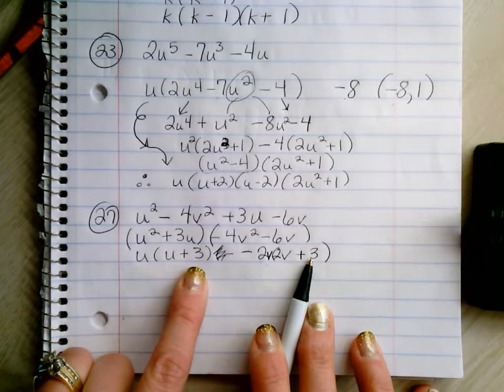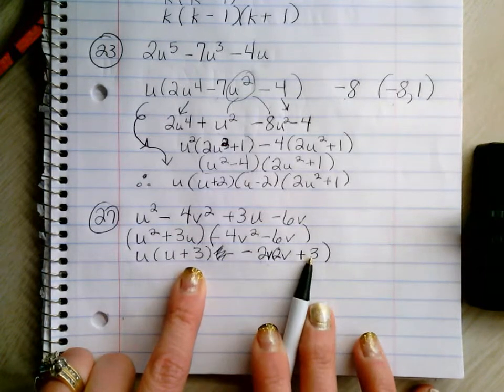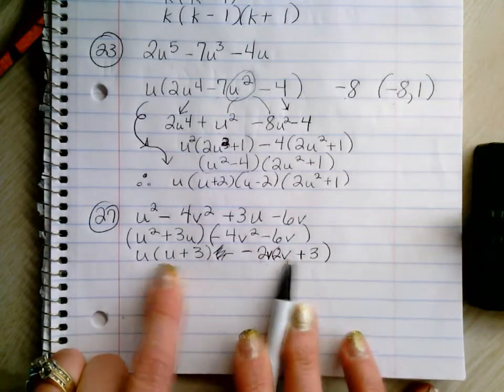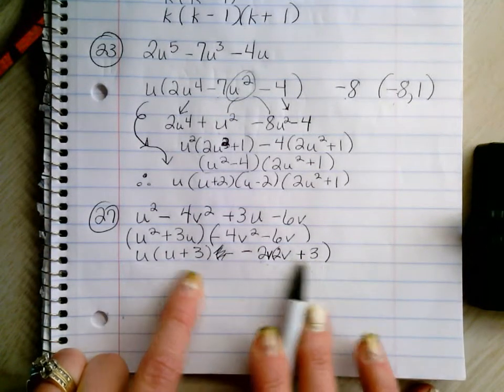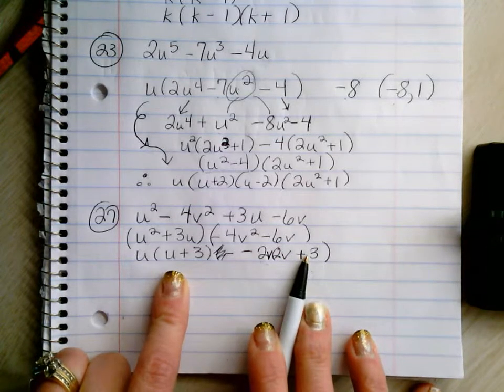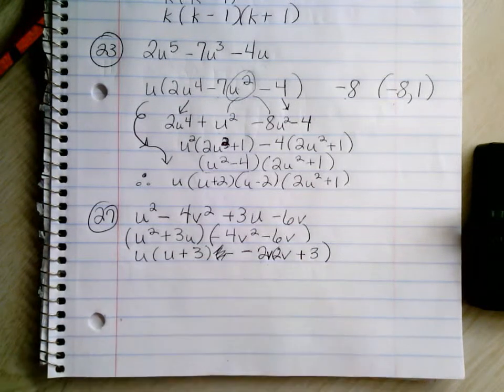Well, this is U plus 3. This is 2V plus 3. Yeah, so the U and the 2V don't share the same factor. Like u minus 2b, then u plus 3 plus 2b. So that's what it seemed like they did. Right, but they didn't group it here. I have it arranged wrong. You can't group it that way here.